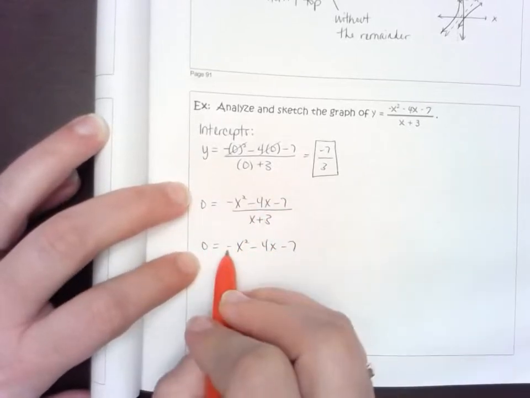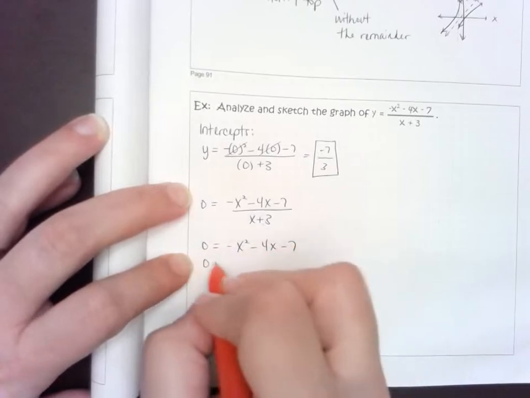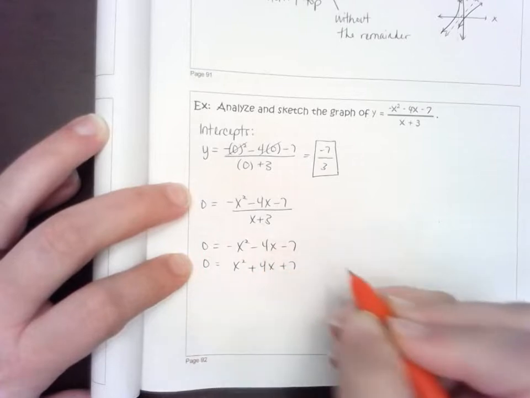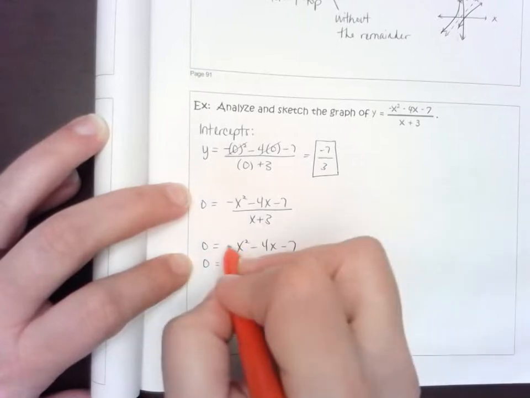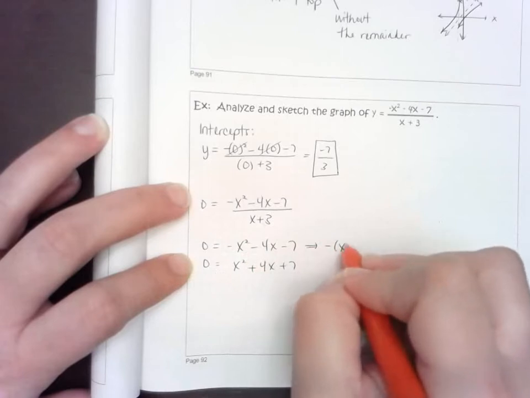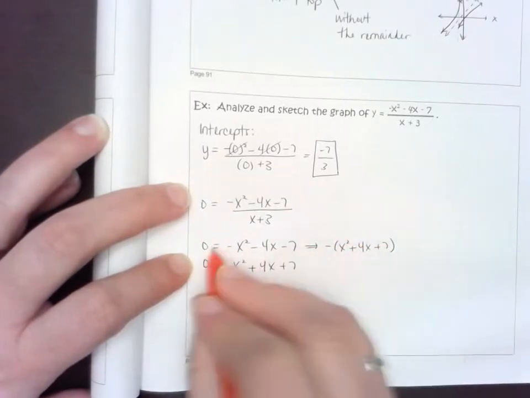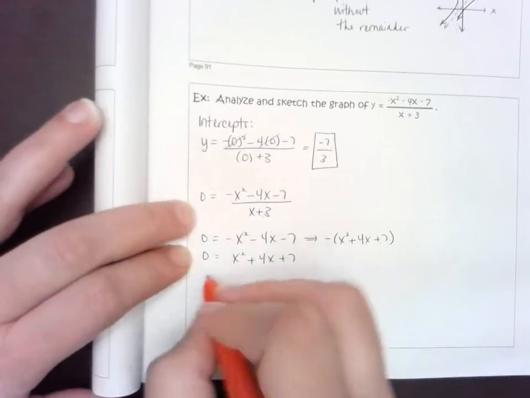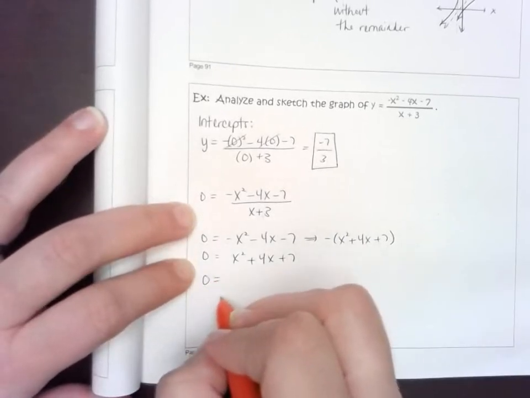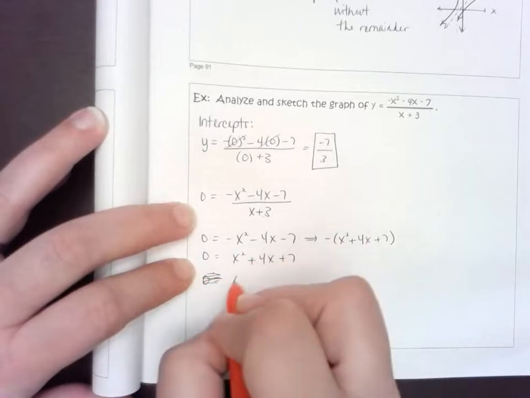And I don't know about you, but I hate this negative, so I'm just going to divide both sides by the negative. It's equivalent to this here. Again, just imagine me pulling the negative out, and then dividing both sides by that negative. This is not factorable that I know of, so what I'm going to do is the quadratic formula.